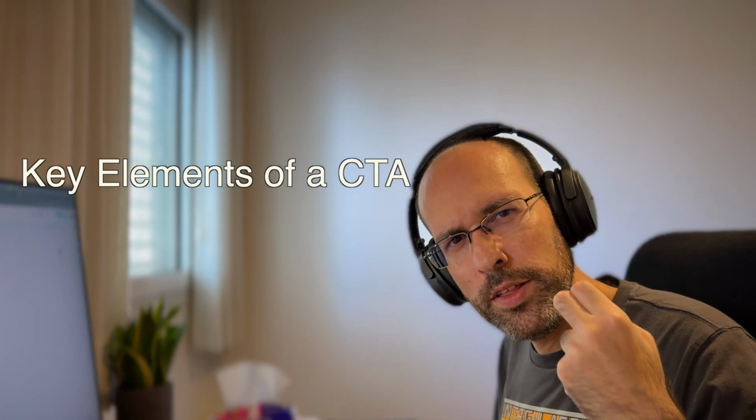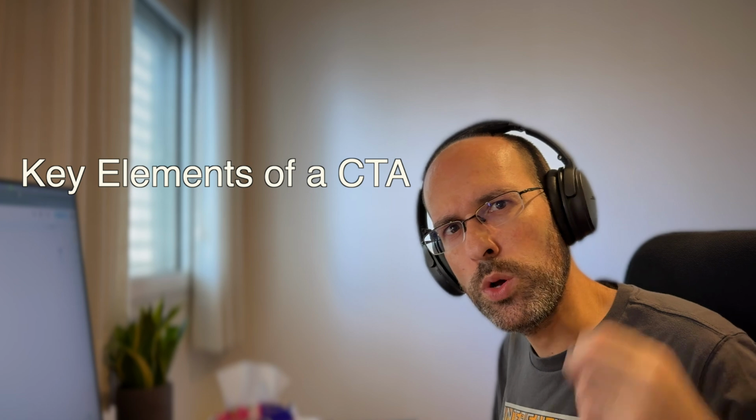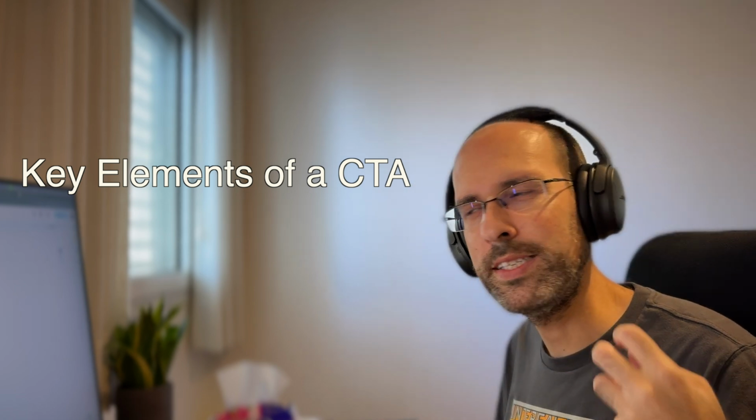There are many elements that comprise the perfect CTA, but keep in mind it depends on your target audience, meaning you always need to test it rigorously. All of the best advice in the world cannot replace proper A/B testing and understanding what resonates with your audience. Okay, so what are the most important elements when we break down CTAs?